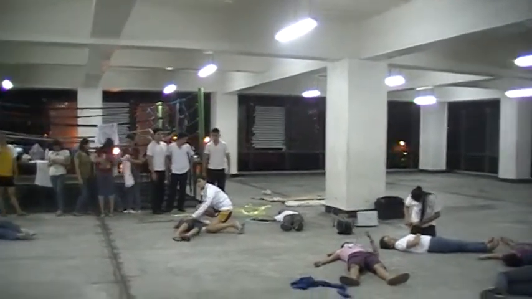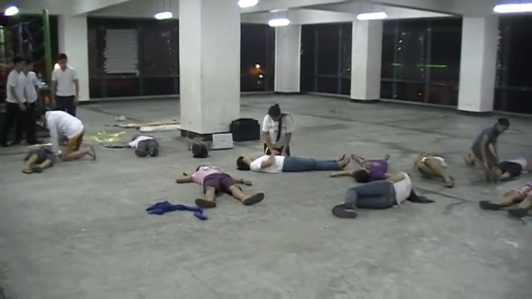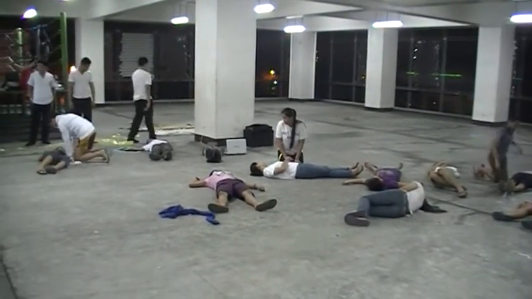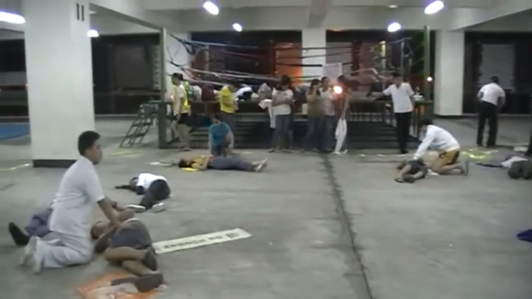Next victim. Check for respiration. Victim is breathing, but she's breathing more than 30 cycles per minute. She will be classified as red for immediate and move on to the next victim.